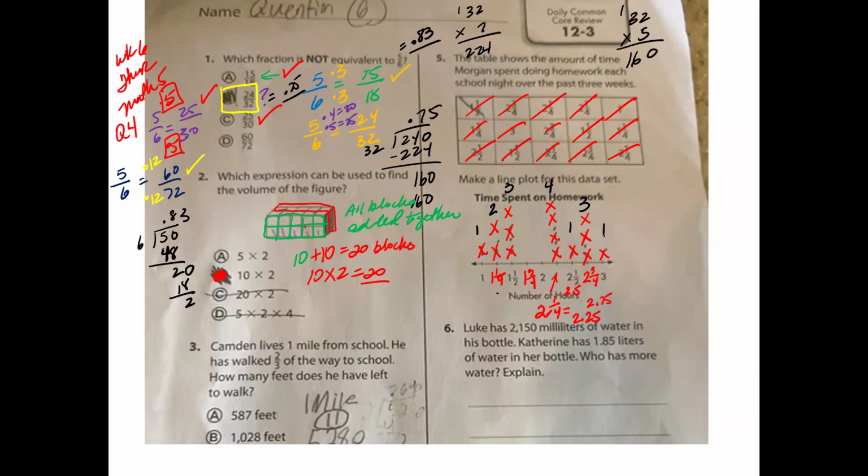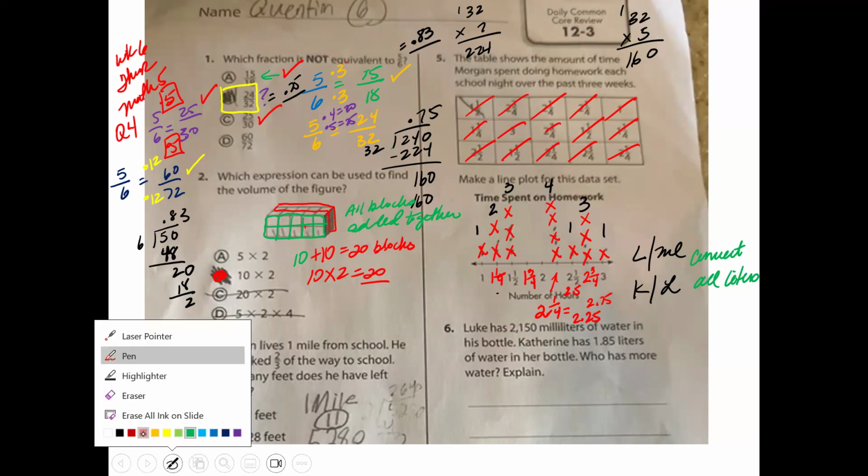Luke has 2,150 milliliters of water in his bottle. Catherine. Okay, Luke has milliliters, right? Catherine has liters. So do you want to convert liters to milliliters, or what do you want to do? Let's just convert all to liters. Can we just convert all to liters? No. We're going to convert everything to liters.